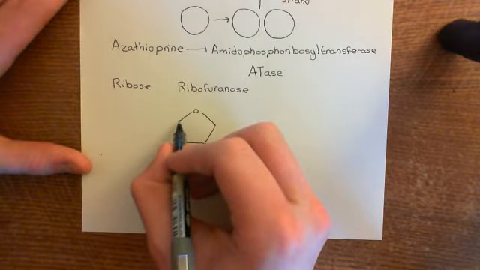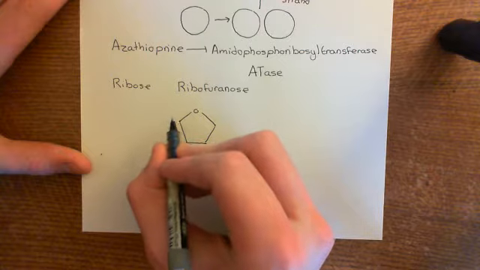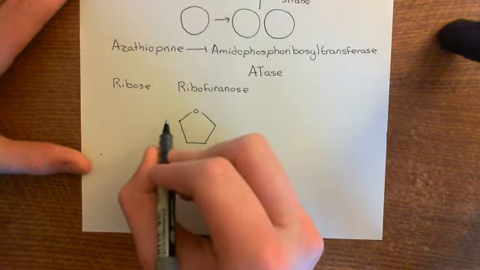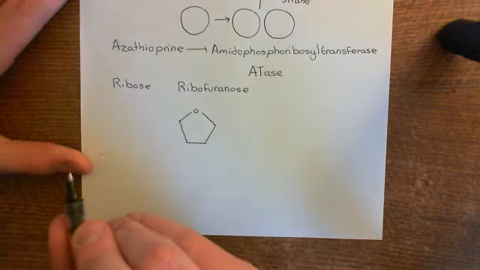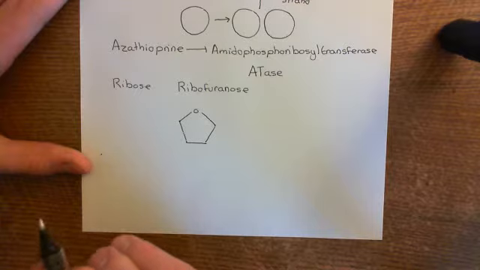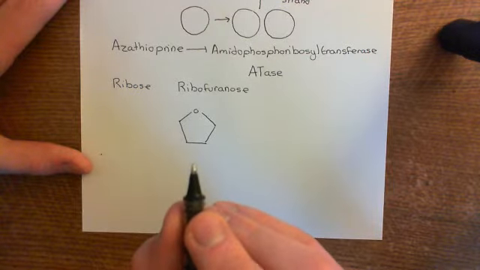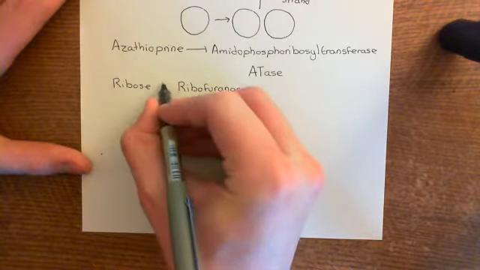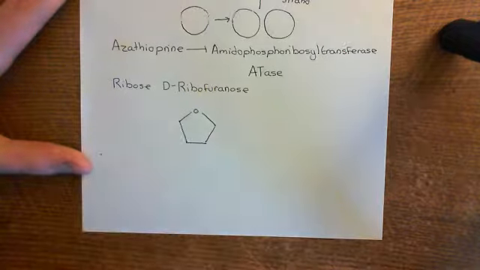Now, either the hydrogen can go into the page and the 5th carbon can come out of the page, or the 5th carbon can go into the page and the hydrogen can come out of the page. So we're now talking about optical isomerism, basically. Now, usually, the form of ribose that is in DNA is what is known as D-ribose, or D-ribofuranose, since we're talking about the cyclic form.